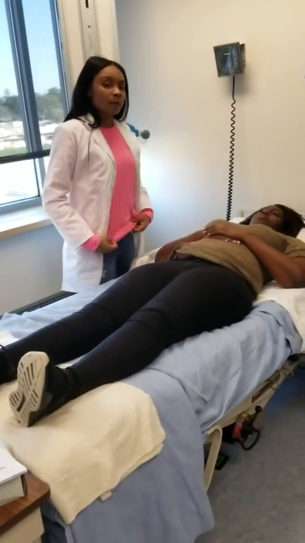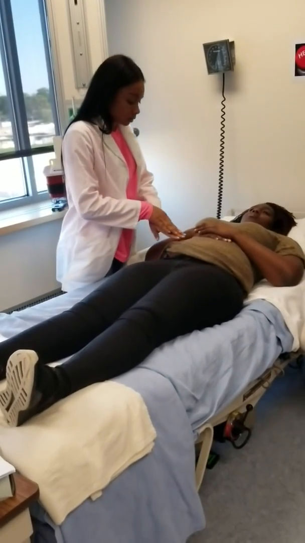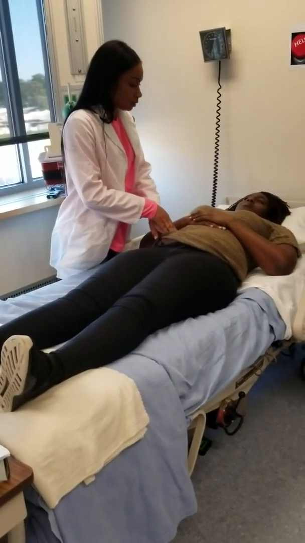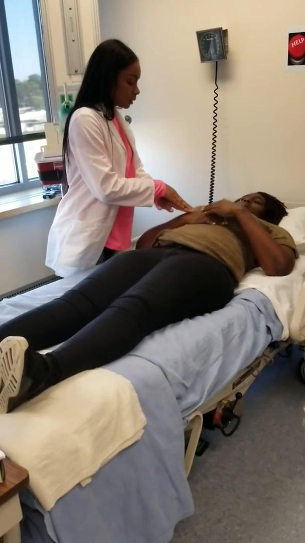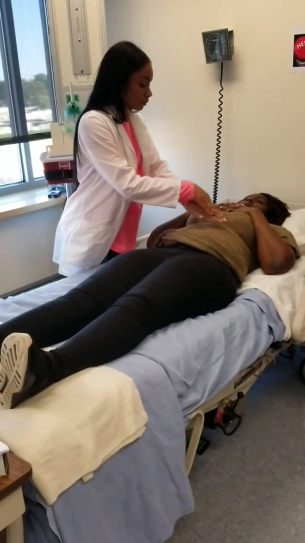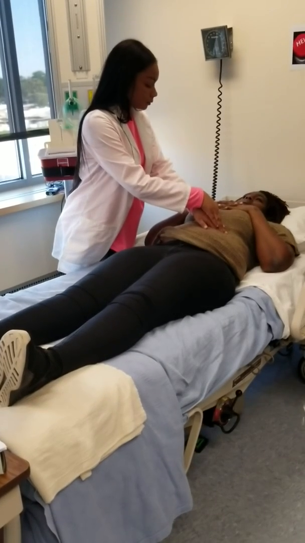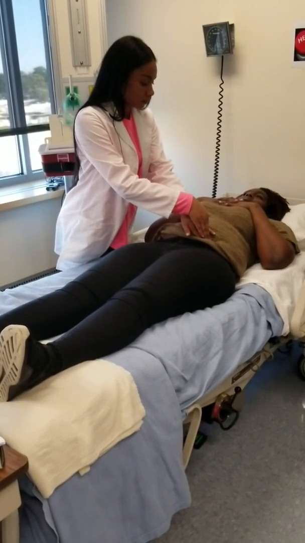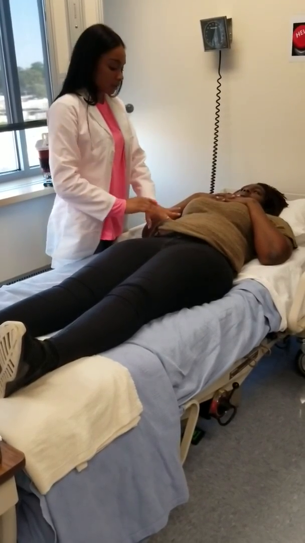Now we can palpate the abdomen in the same order, starting with the right lower quadrant. Any pain or tenderness? No. Next, I will percuss.